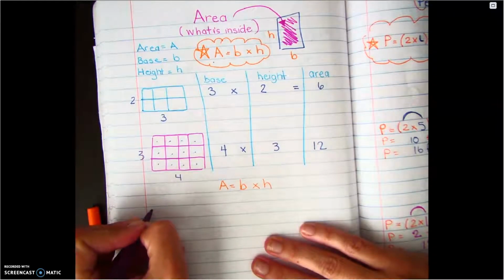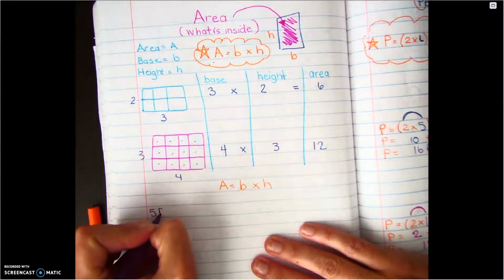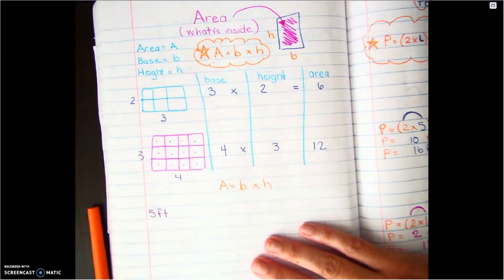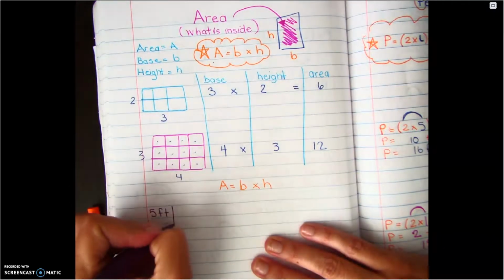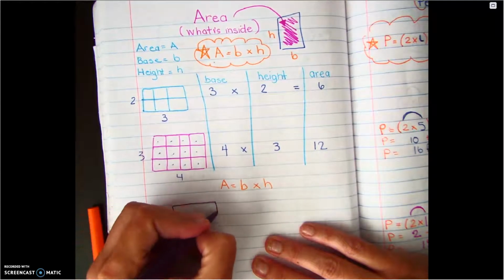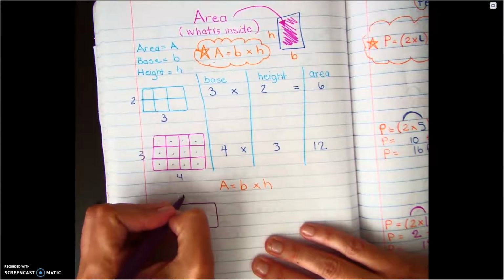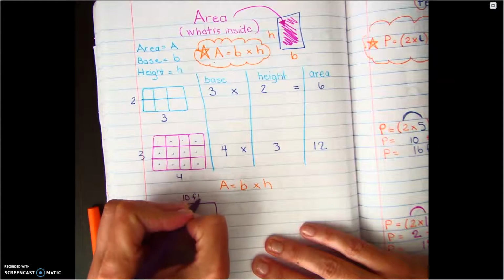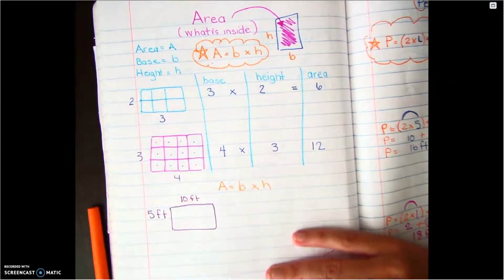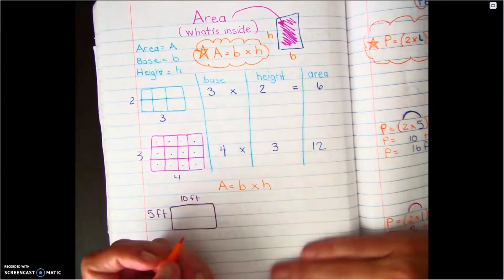I have 5 feet by 10 feet. All right, so we need to find the area. And we're not going to draw our lines, we're just going to do our formula.